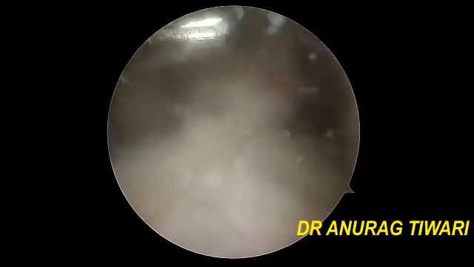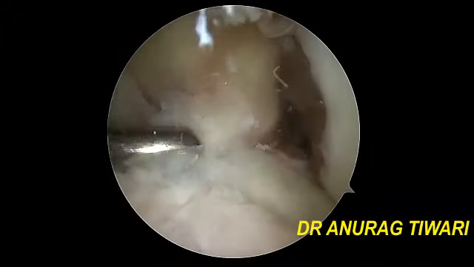And now we are moving on to the notch area. So this is the notch area. This white structure is the ACL that has been detached from the femoral insertion and is lying just close to the PCL. This is the PCL. These fibers are of the PCL which are originating from the medial femoral condyle and going posteriorly and getting inserted onto the posterior surface of the tibia.